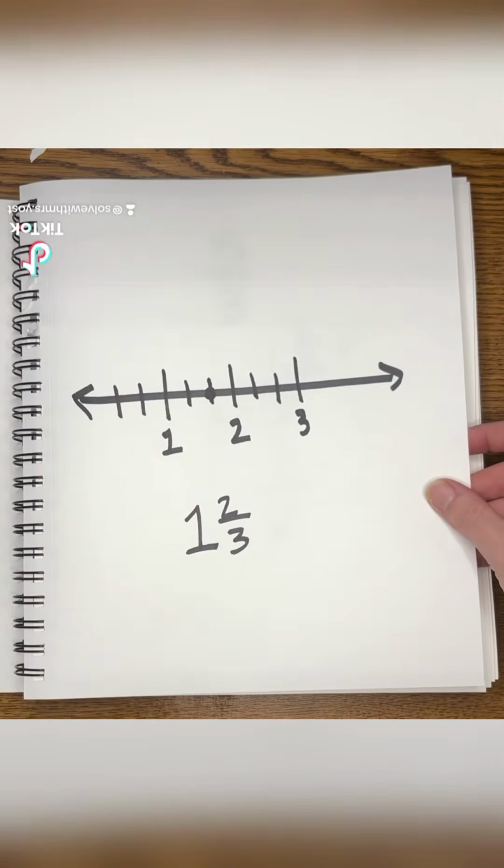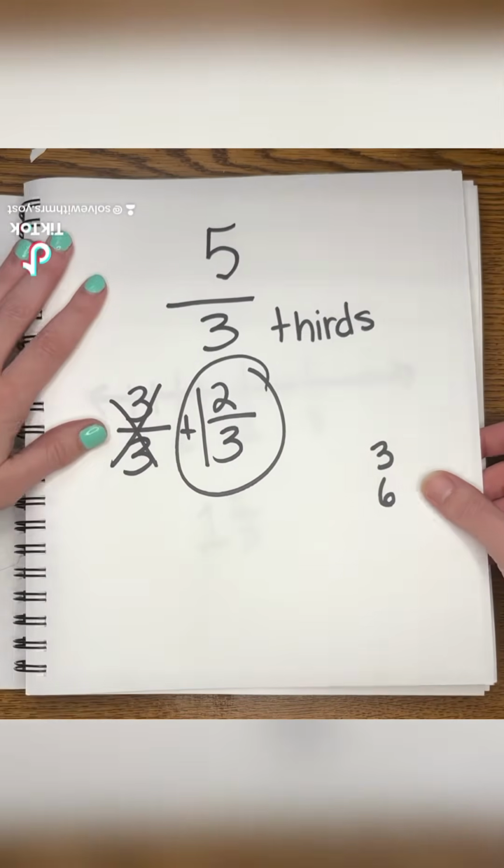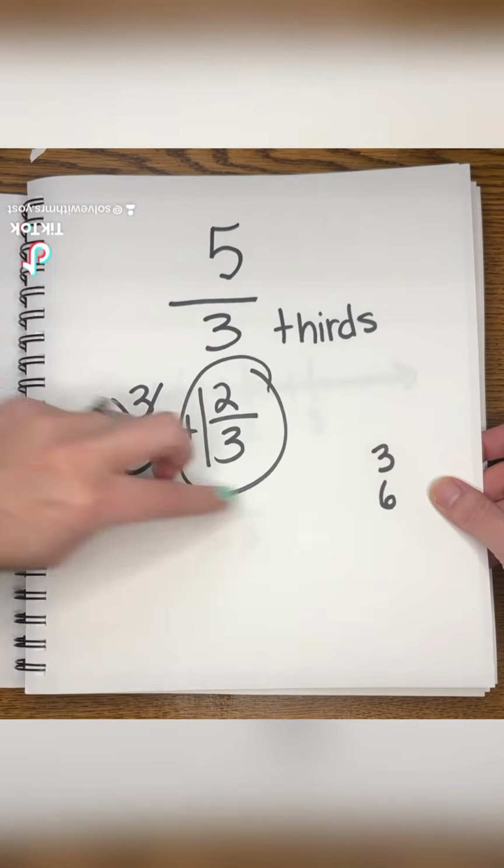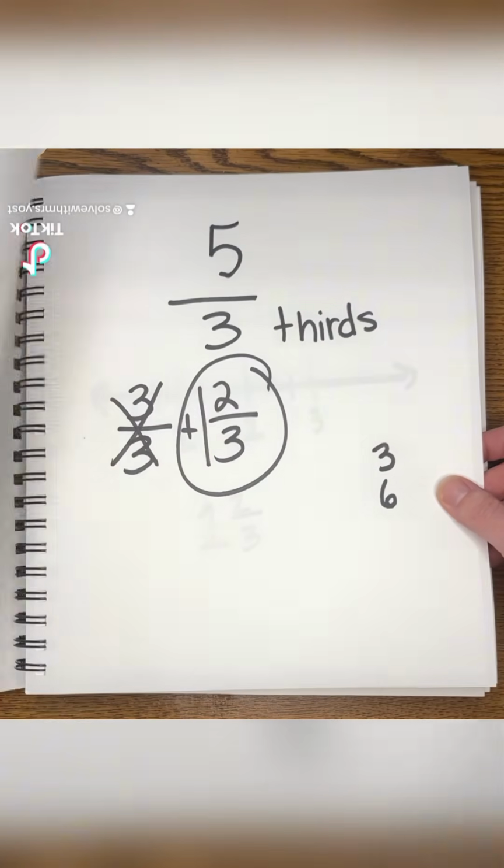This is through a number line. This is through number bonds. We're going to break this down into whole numbers. We're going to count by threes. And then this is through drawing models.